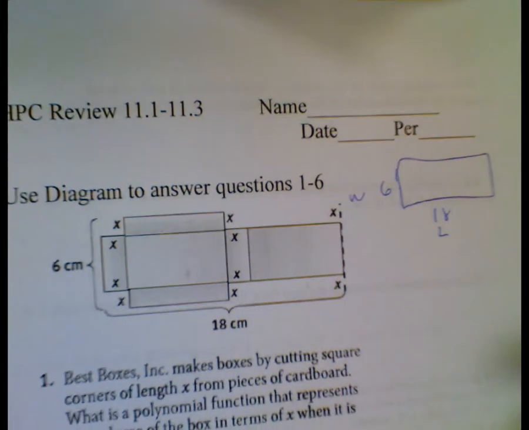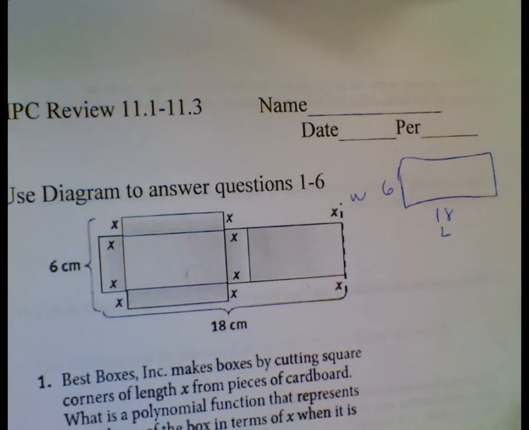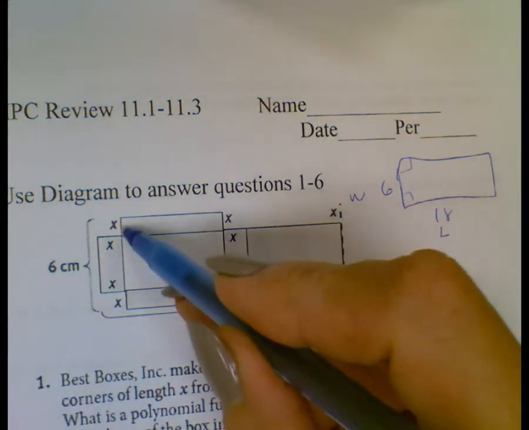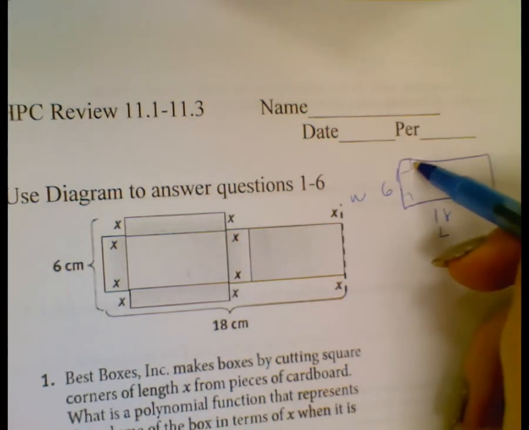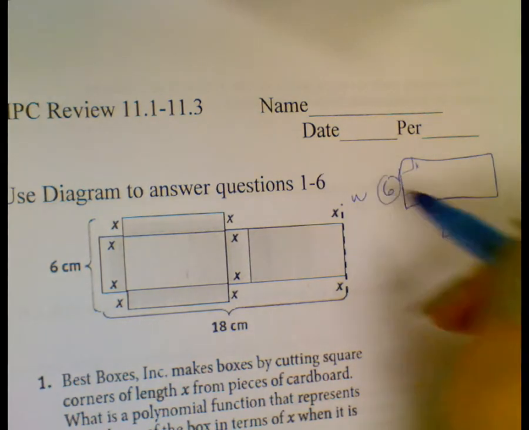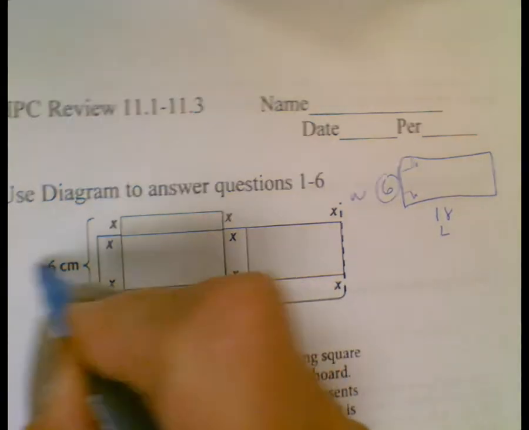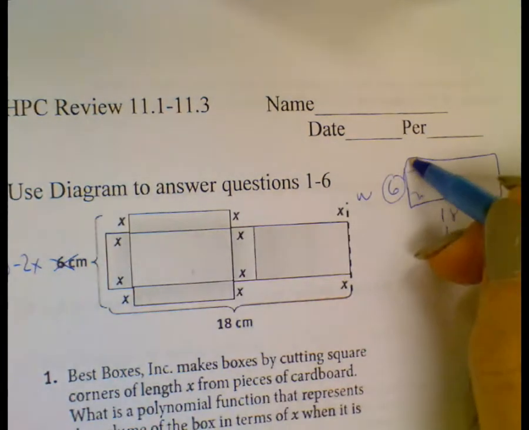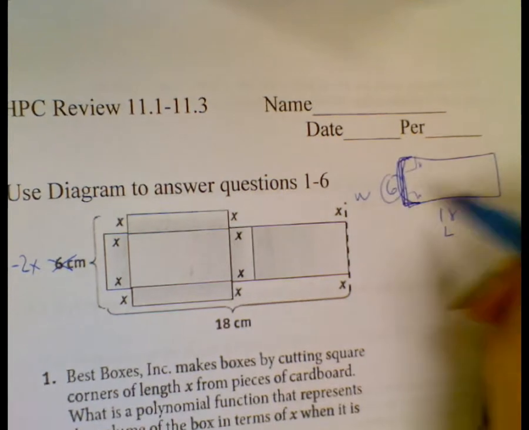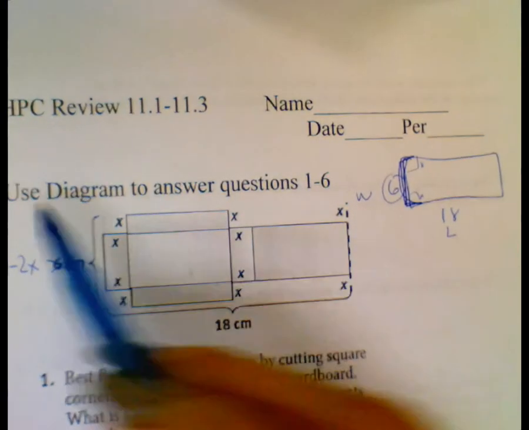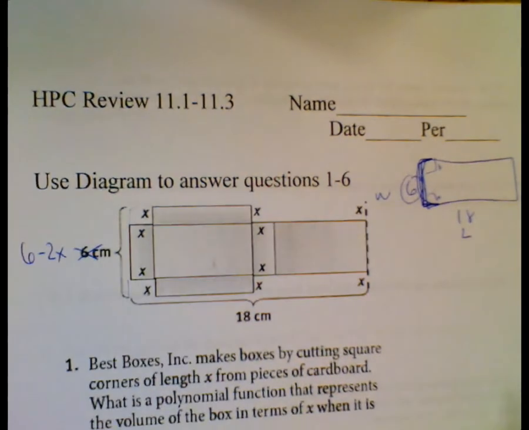So I know what's coming up. They're going to want us to do volume and stuff. So we need height, length, and width. So first of all, when you cut these little corners out right here, it was 6. So if you cut out an X length of each one of these, this 6 right here becomes 6 minus 2X. So originally it was 6, but you're cutting out corners of X length. So it's X, 6 minus 2X.